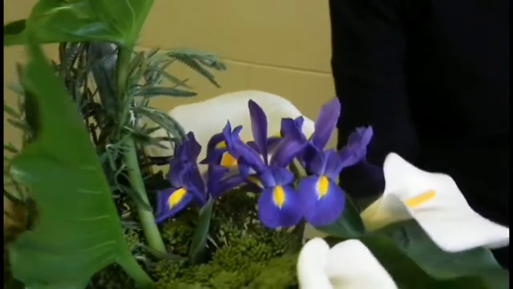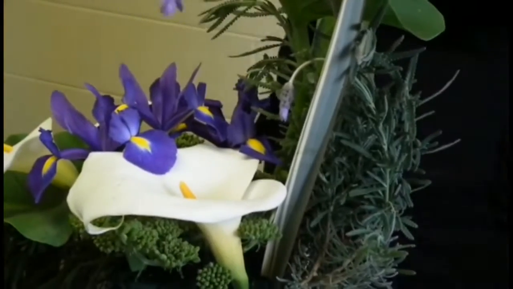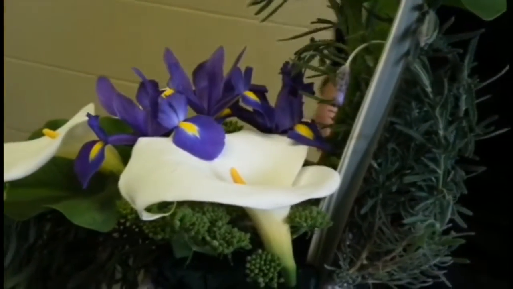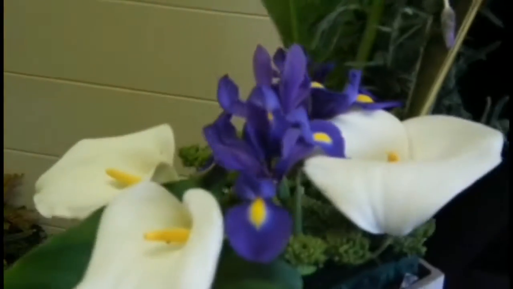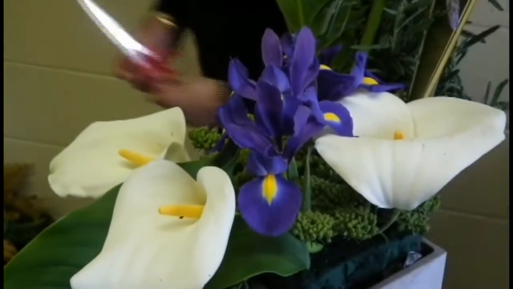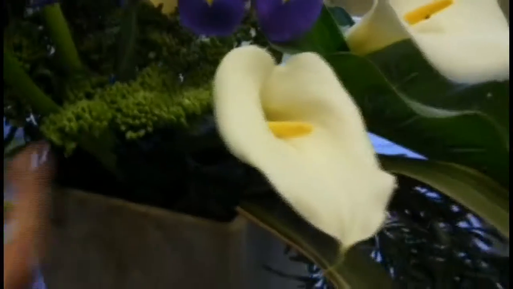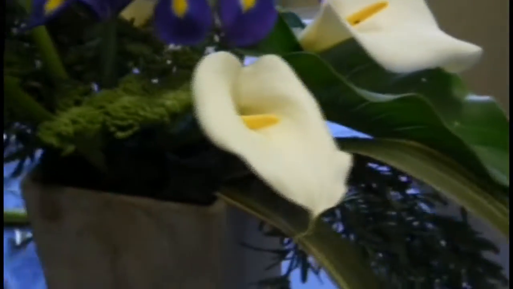Now all I have left to do is fill in any gaps, at the front or the back, so we can't see the floral foam. And to do that, I'm going to use a little bit more of that lovely Angelica seed here. Now, I want a change of contrast here.